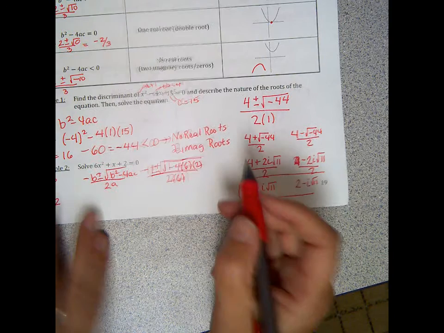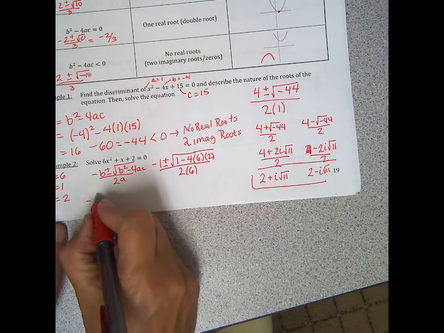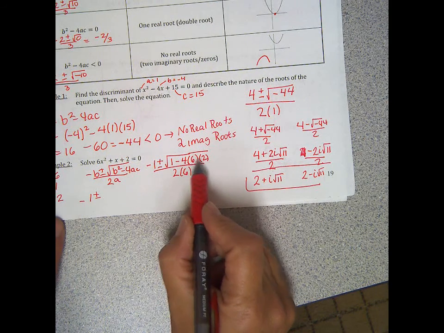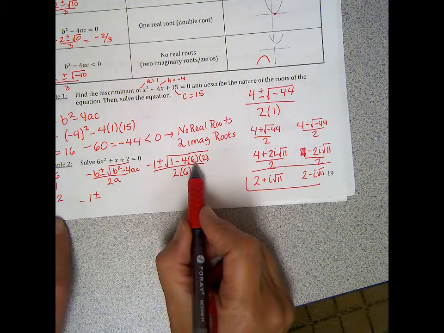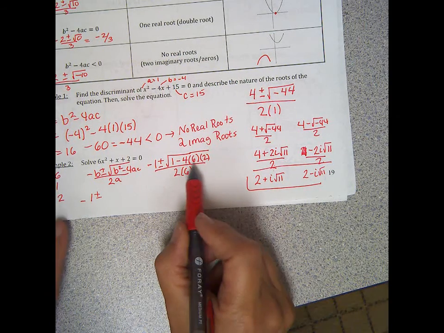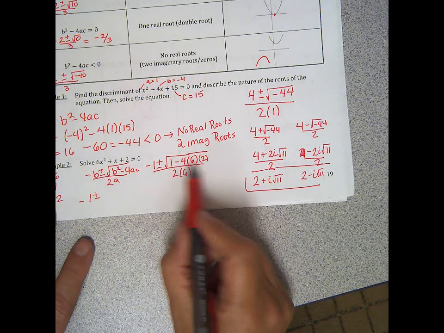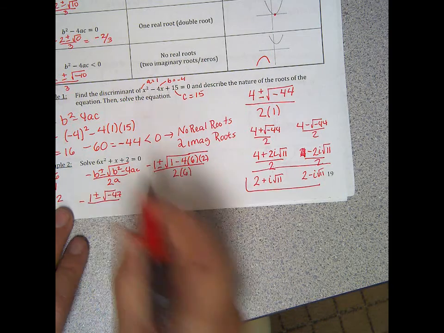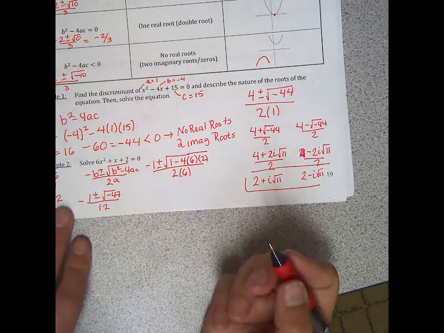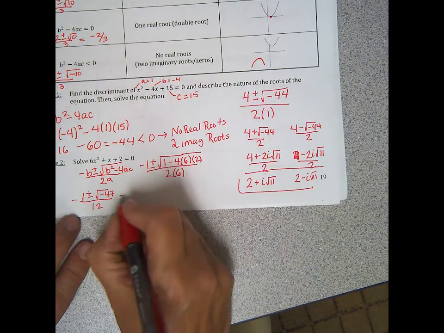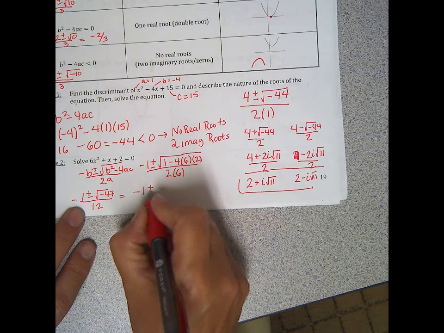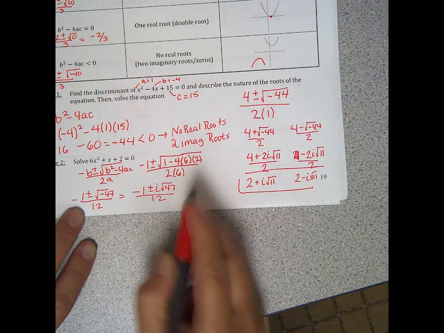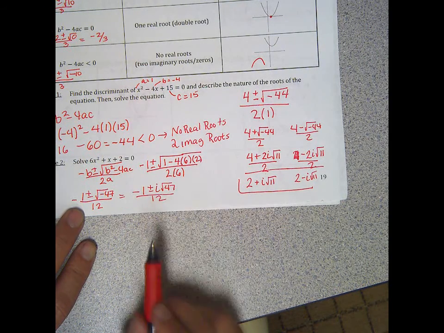Okay, so if we simplify that, we get -1 plus or minus, so 4 times 2 times 6, that'd be, let's see, 4 times 12, 48, and so we have 1 minus 48, so that's the square root of -47. So again, we're going to have some imaginary stuff going on here. Over 2 times 6 is 12. Got to pull out that i, so it's -1 plus or minus i root 47 over 12. Cannot simplify 47, so it stays like that.